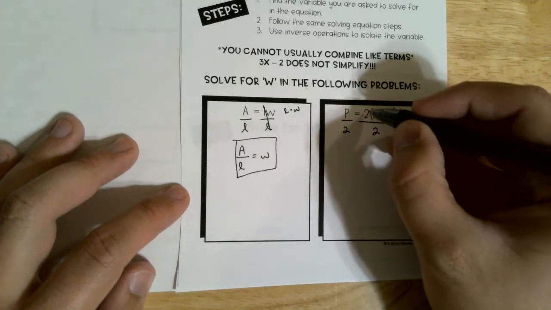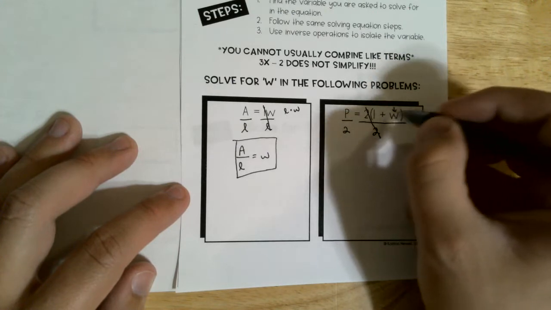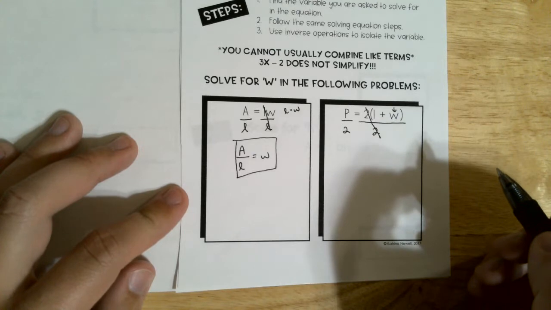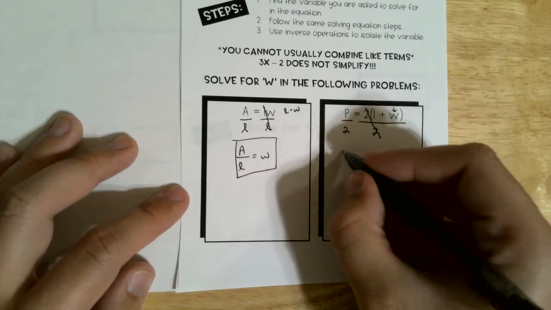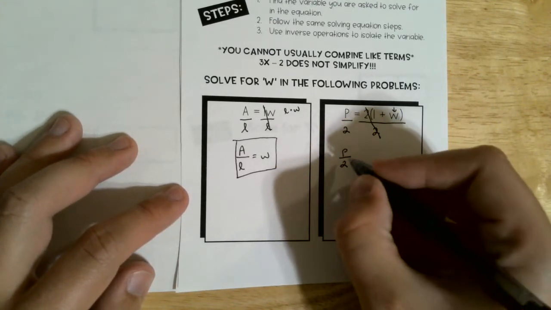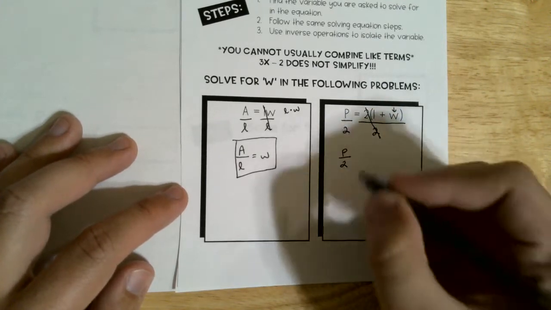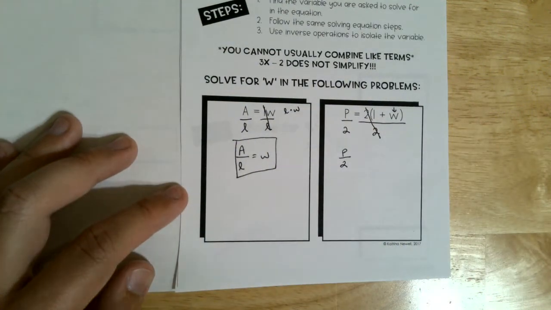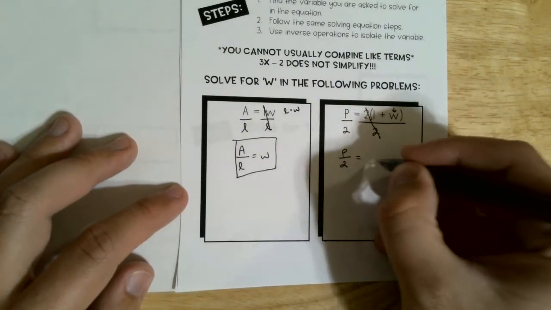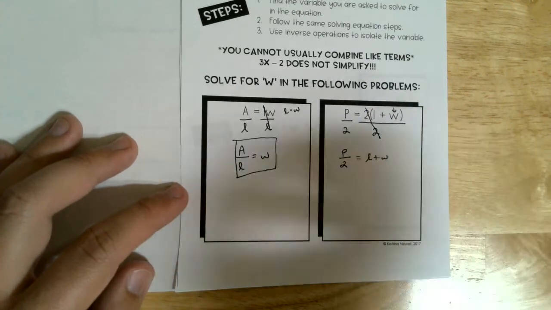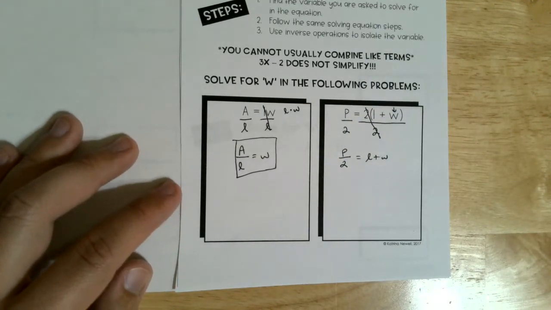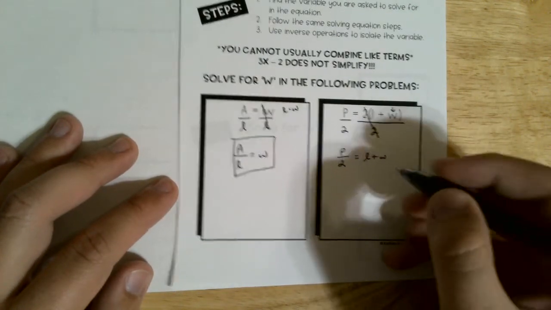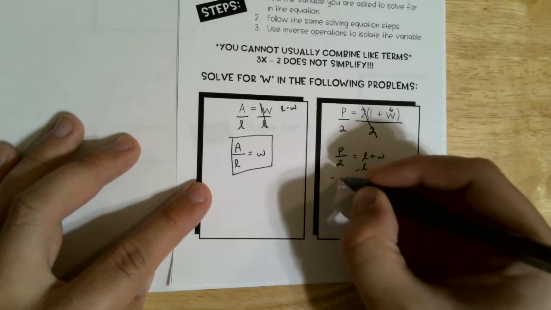Over here, 2 divides 2, so all we're left with is the stuff in the parentheses. But over here, P divided by 2, we can't simplify that any more than it already is. So we just have P over 2. P is a variable, 2 is a constant. We can maybe rewrite it as 1/2 P if we wanted to, but we'll just leave it as P over 2 equals L plus W. Now we want to get W alone. The way to do that, we are going to get the L away from the W by subtracting L.